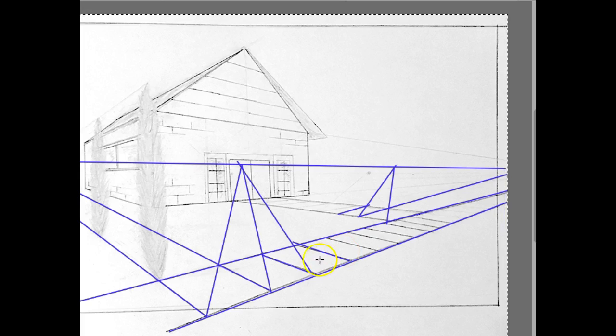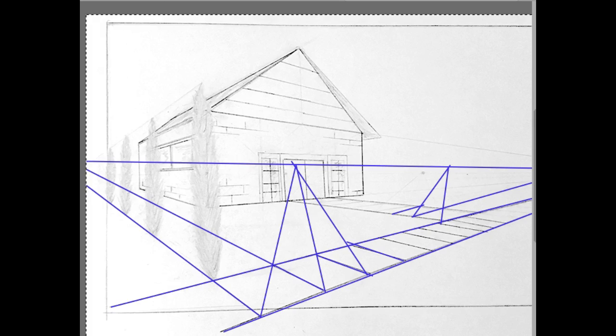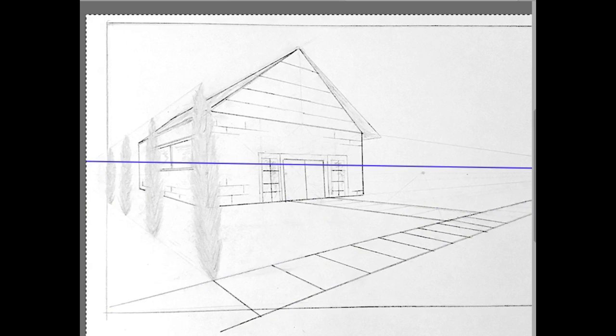Okay, so in terms of the vertical, I'm going to remove these guys here so that we don't have so many lines. And so you've got your vertical vanishing point, your vertical convergence in the form of these trees, which was a nice touch. And okay, actually we don't need the horizon line.